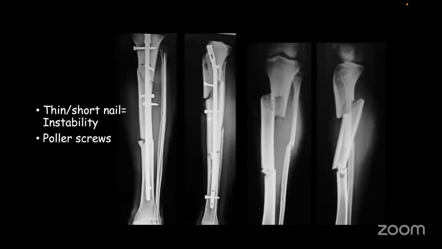So the third situation, this case is from Dr. Gadegone, where it was a high velocity injury, no associated injury. He had compound wounds proximally and distally, and here a thin short nail was used to give stability.